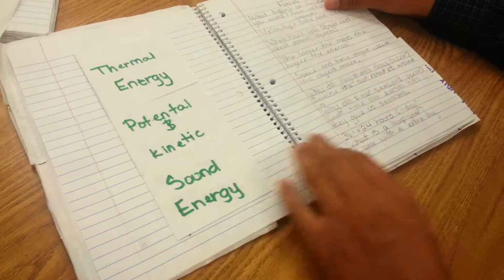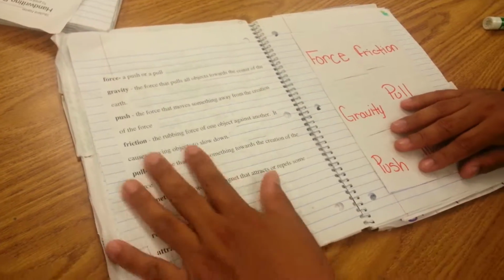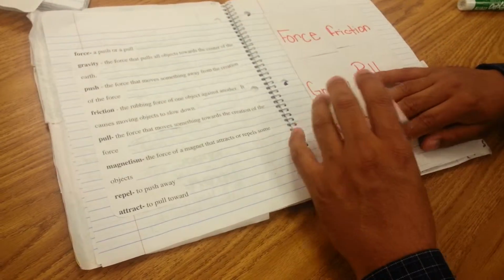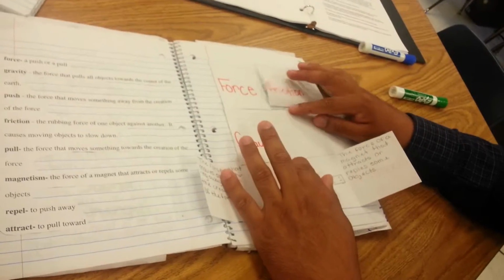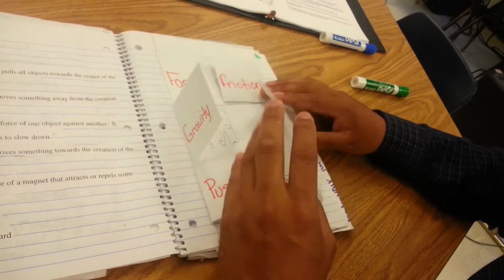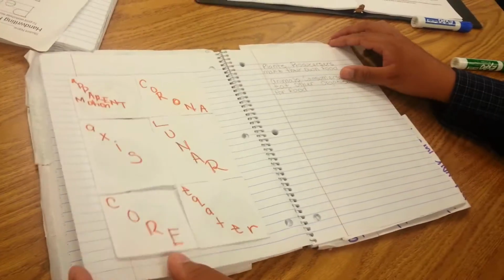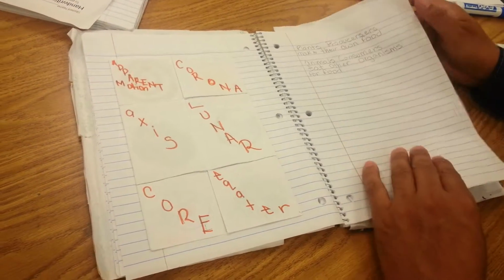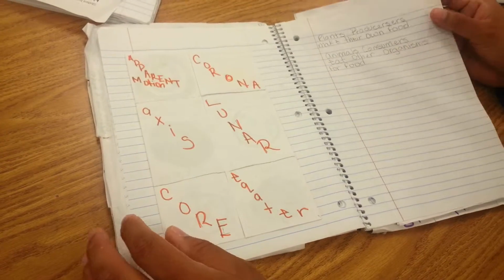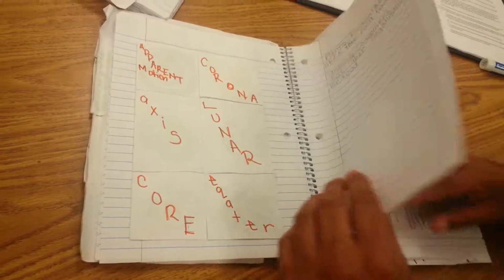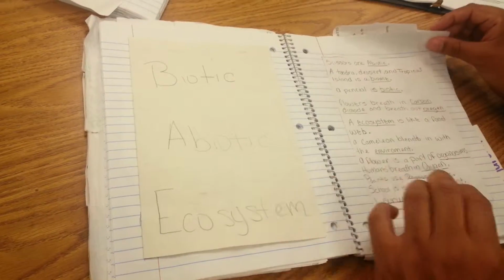Here we have more foldables on energy and forces. Sometimes we'll just cut out the definitions, sometimes we'll just write them. And I think it's just good to mix it up. And here you'll have different foldables on that. So there's a lot of things that we like to do in our class. Hard concepts such as parts of the sun and the core. And you'll see many of this really interesting work.